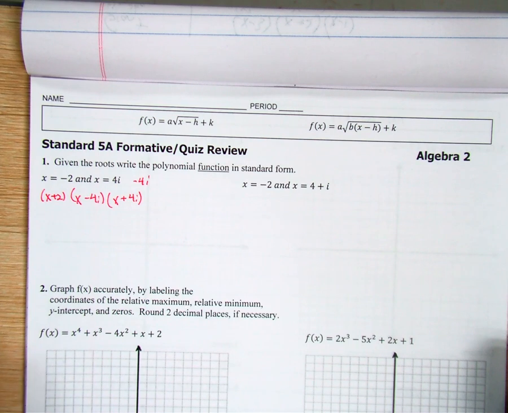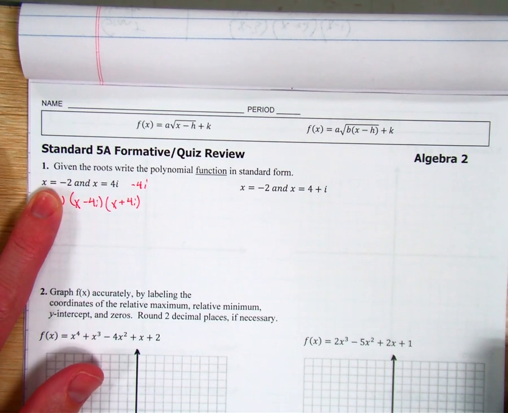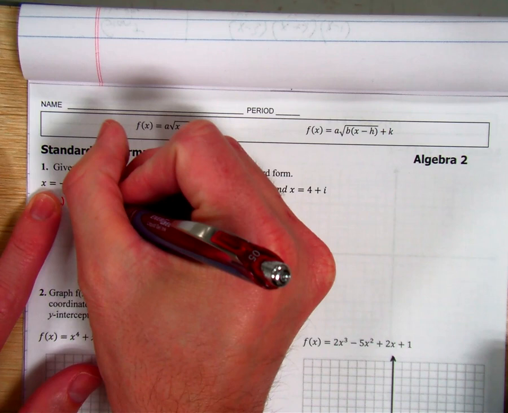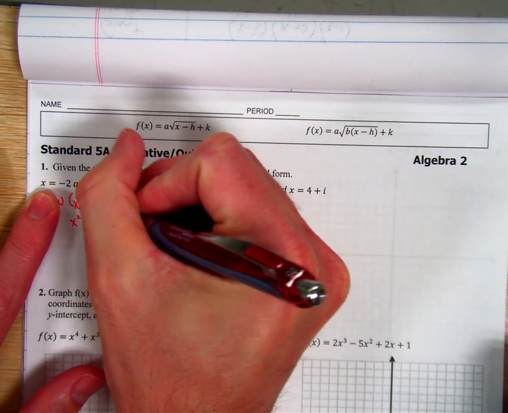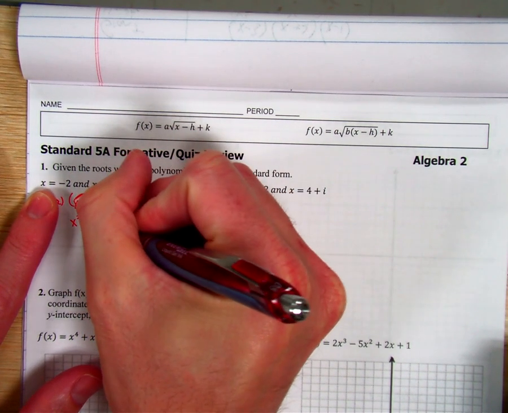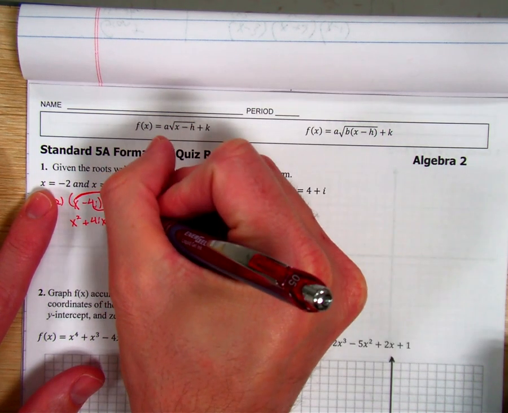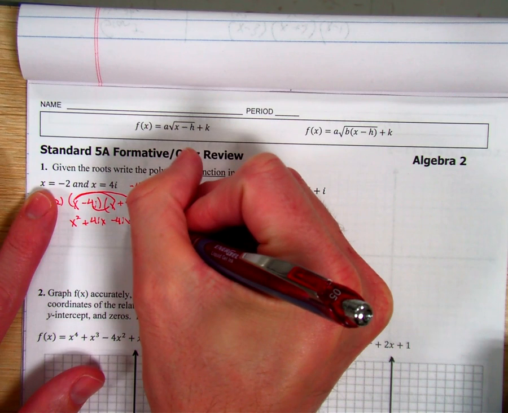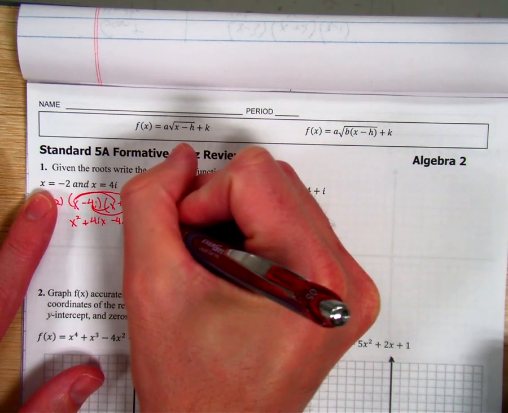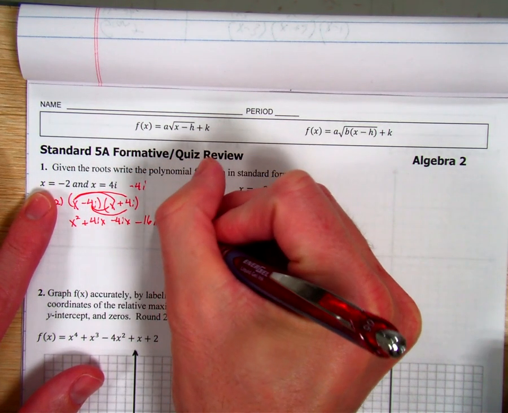Next, I would recommend multiplying out the i parts, the two parentheses that have i's. Here we have x squared plus 4ix, or 4xi, however you want to write that, minus 4ix minus 16i squared.